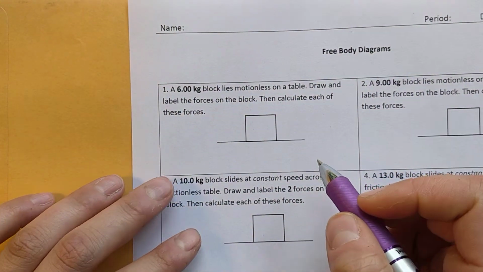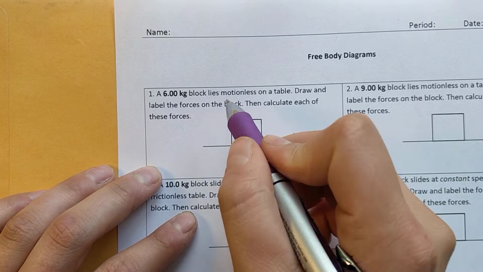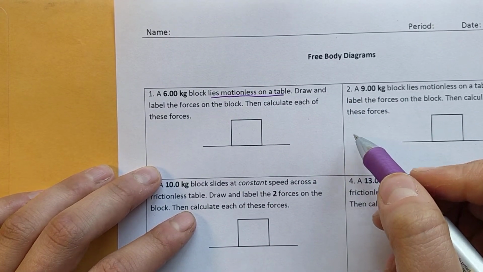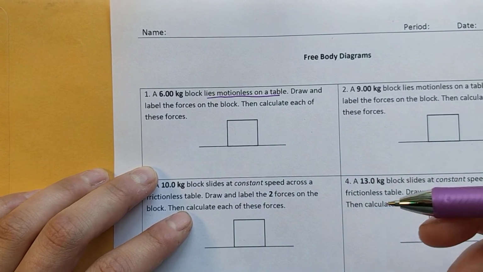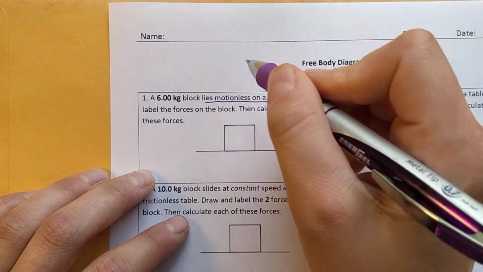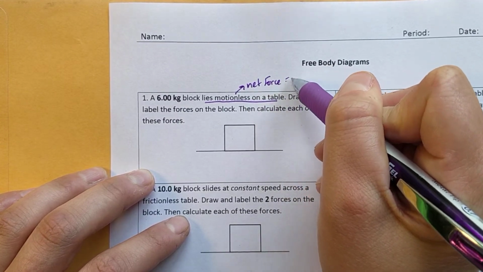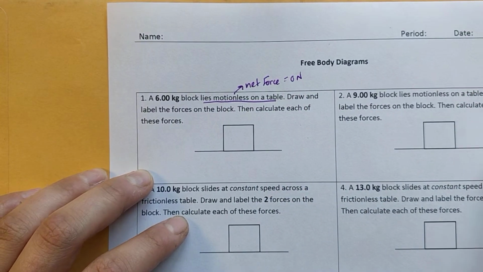Okay, so let's start. A 6-kilogram block lies motionless on a table. Draw and label the forces on the block, then calculate each of these forces. So it's motionless. That means the net force acting on the block is 0. Net force equals 0 newtons. So let's get those two forces.